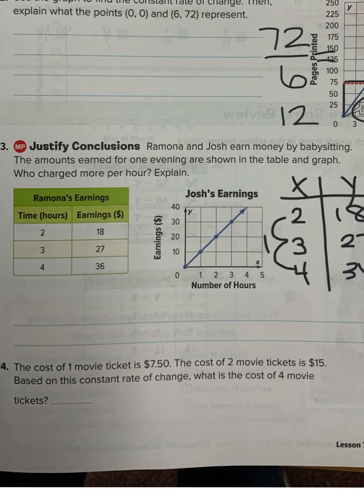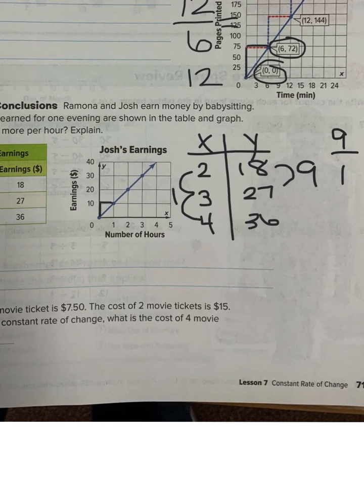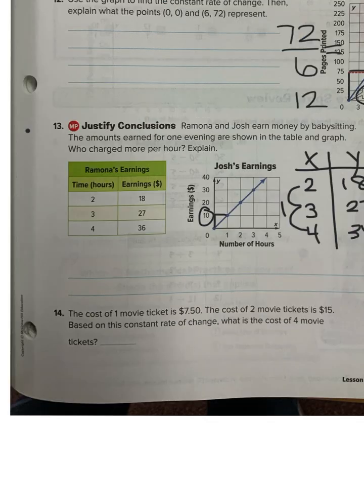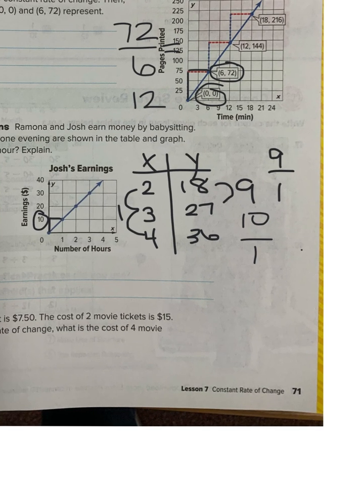For Josh's earnings, I can use my graph and do my rise over run to figure out what his rate of change is. So for every 1 hour, Josh is earning $10. So we can see here that Josh charges more than Ramona does, 10 versus $9.